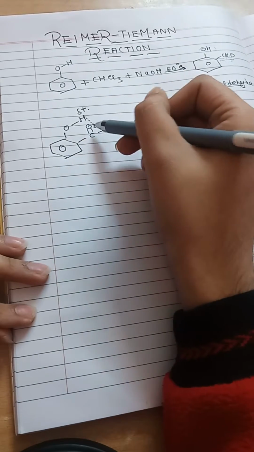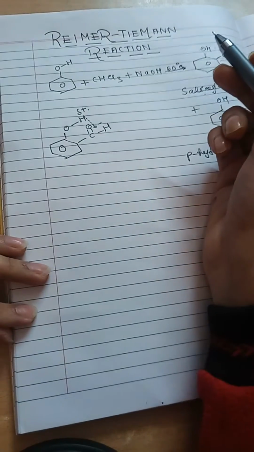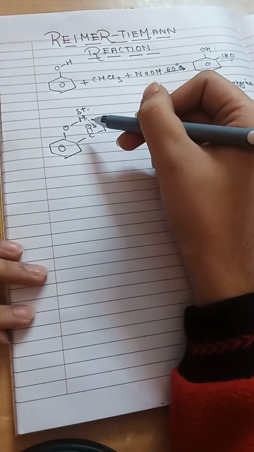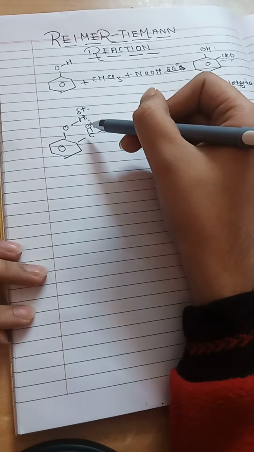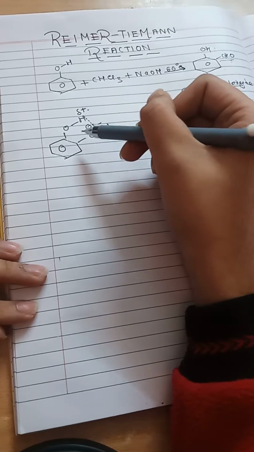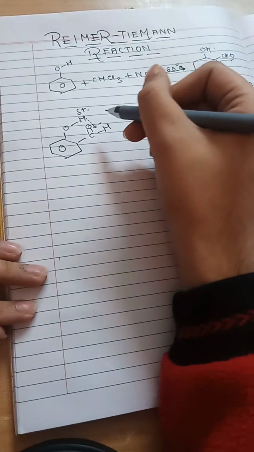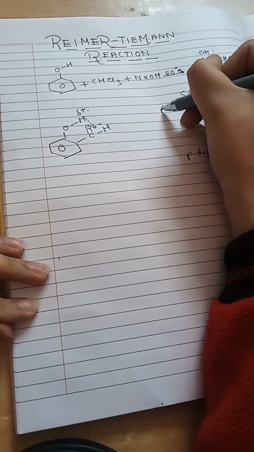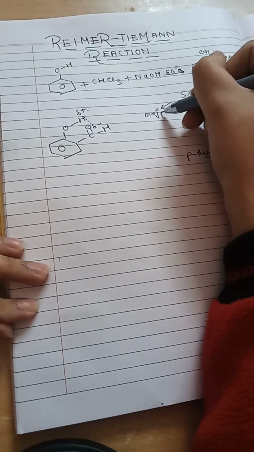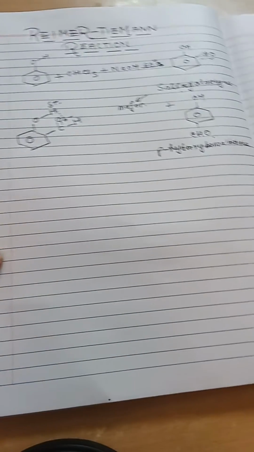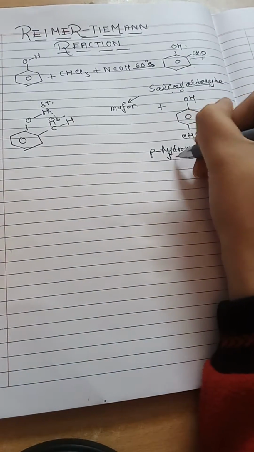A 1, 2, 3, 4, 5, 6 membered ring will be formed over here. Okay, and due to the stability of 6 membered rings, this total compound will have high stability, because of hydrogen bonds forming a 6 membered ring. So this compound salicylaldehyde is the major product over here, and parahydroxybenzaldehyde is a minor product.